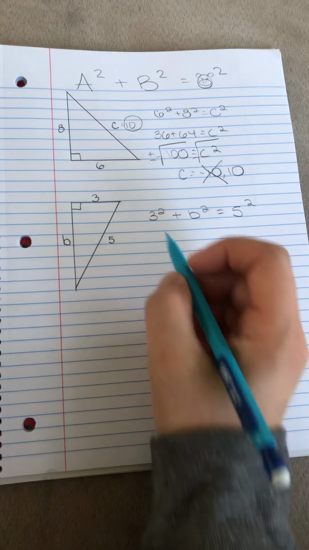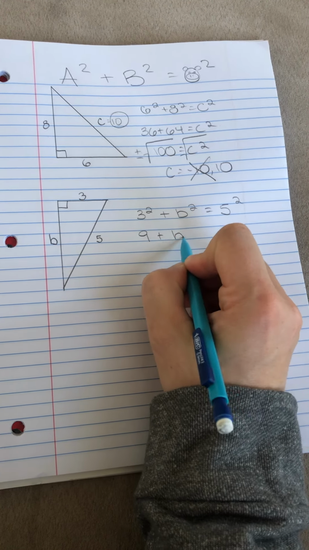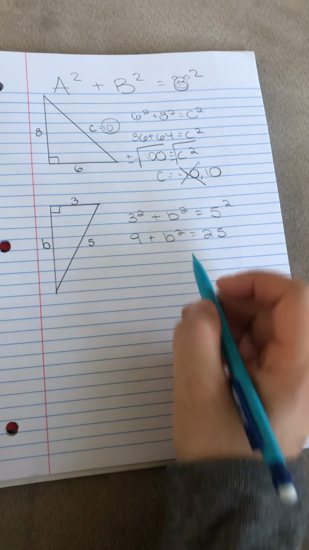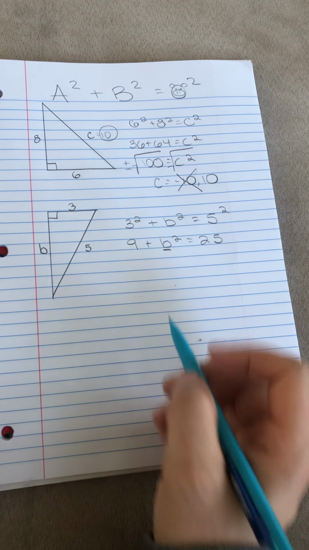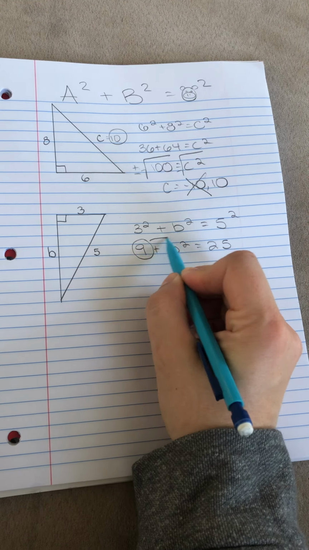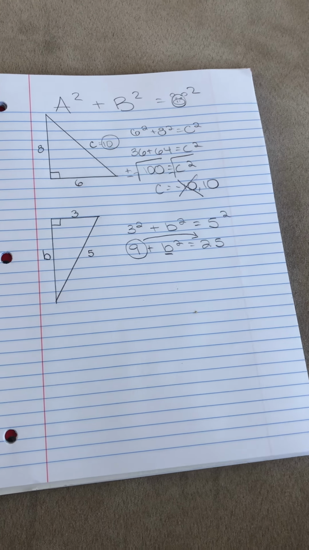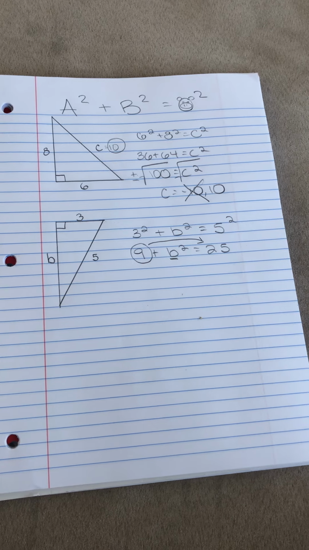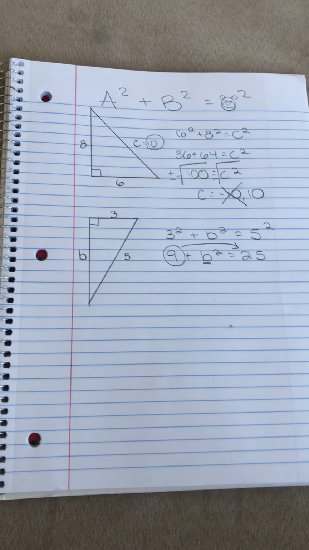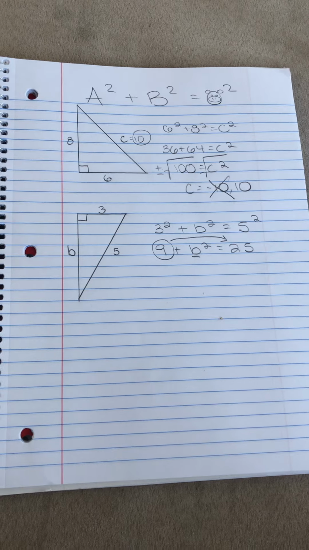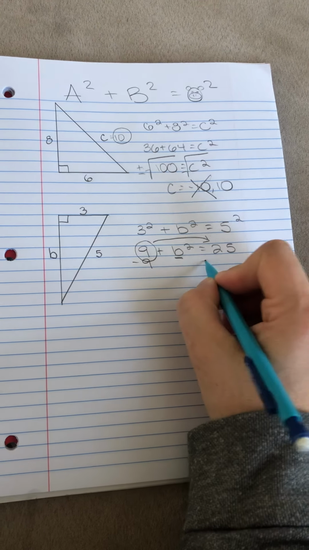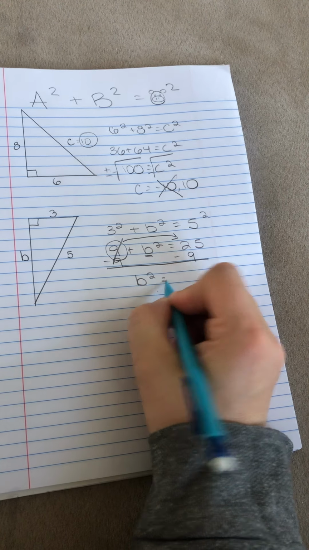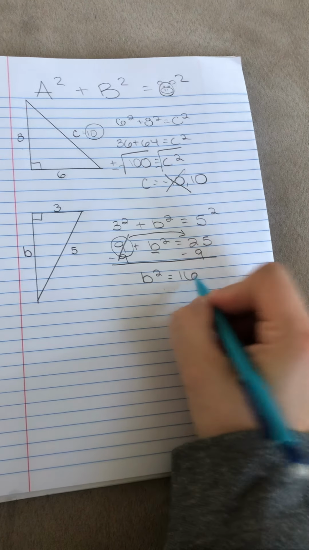Let's start by evaluating our powers. So I have 9 plus b squared equals 25. I want to get b by itself, so I need to move the 9 to the other side. If we follow all those steps I've been writing every day, there's nothing to distribute, there are no like terms to combine, and all my variables are on the left. So now this is the part where I'm moving the constants to the right. I'm going to subtract 9 from both sides, and b squared equals positive 16.